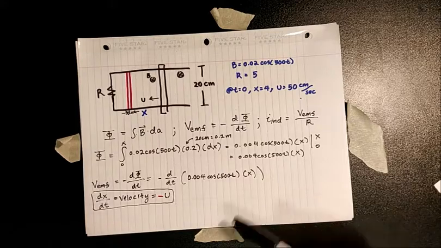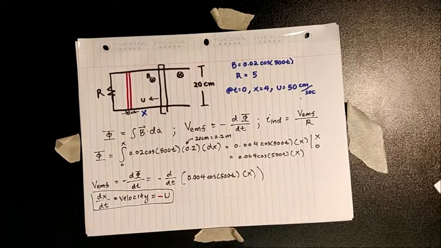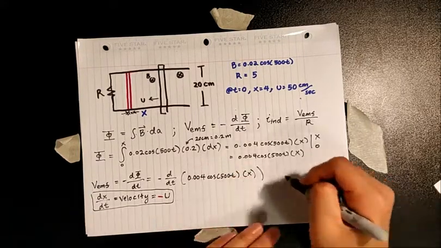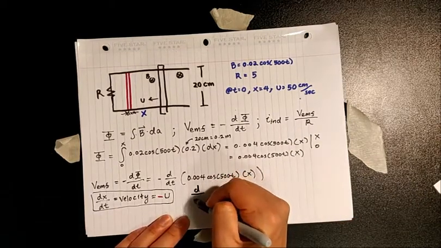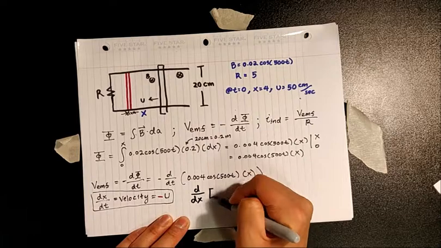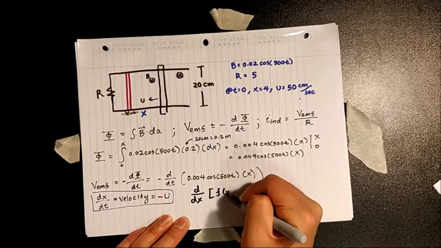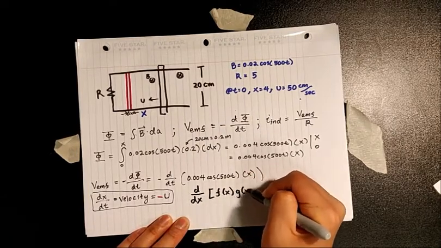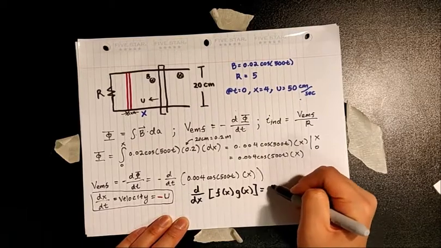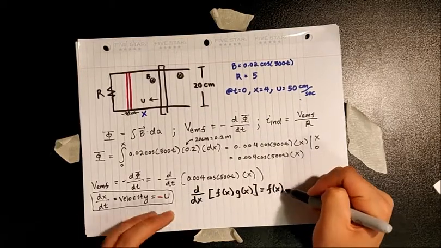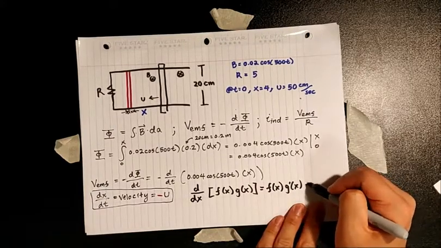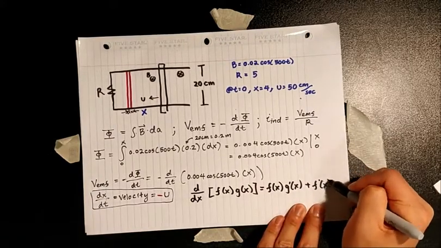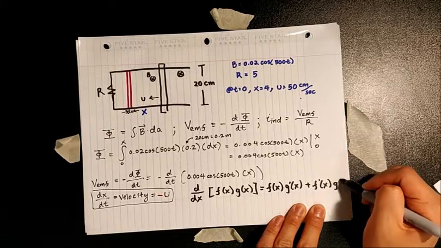So, to solve this derivative, we have to use the product rule. And you should remember what the product rule was. It's d over dx, if we have two functions that are being multiplied, simply just f of x times the derivative of the other function, plus f of x prime times g of x.